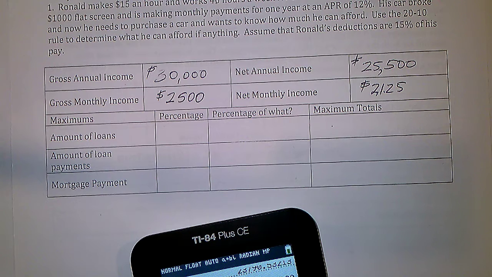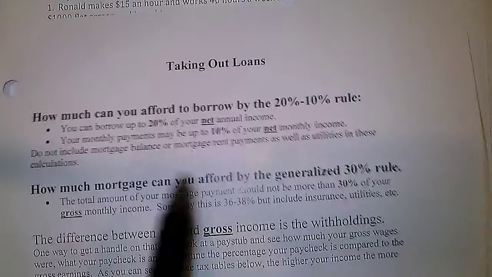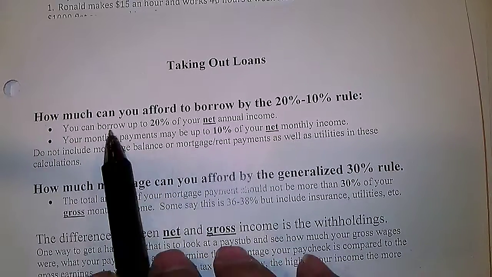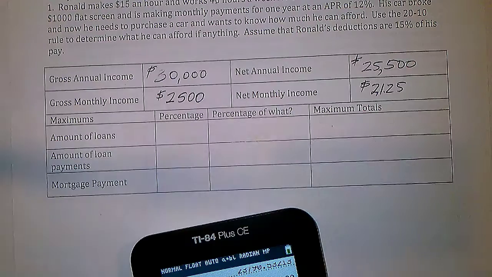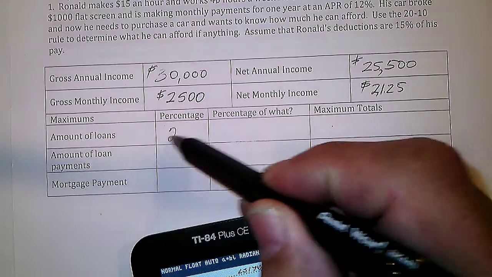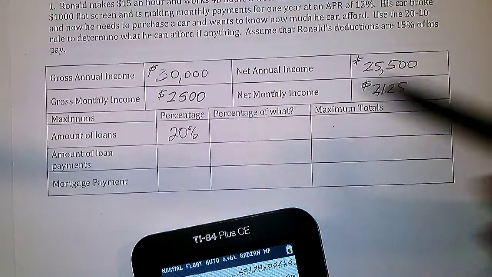Okay, so according to the loan sheet that I gave you, he can borrow up to 20% of the net annual.